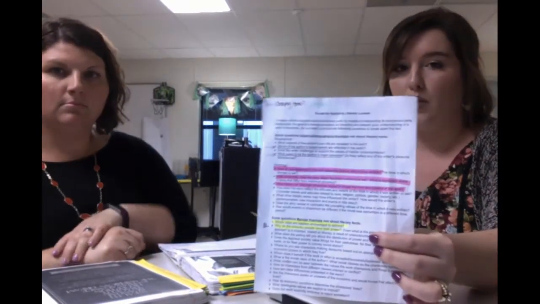So we are going to tell you how to take your evidence tracker and the questions that you've chosen from this piece of paper. We're going to show you how to take all of this information and turn it into a thesis statement. Okay, so there are several steps. We're going to go slow and we're going to break it down for you.